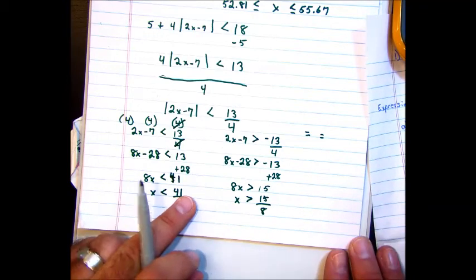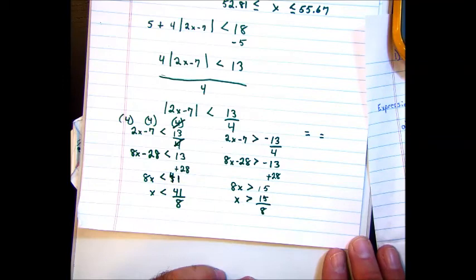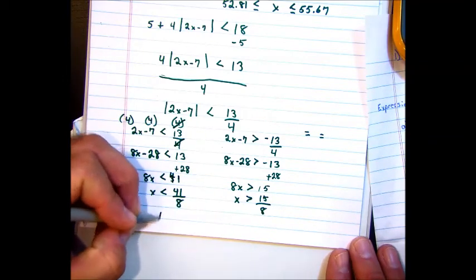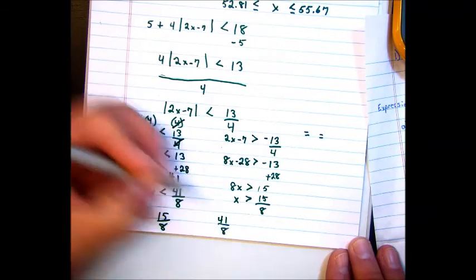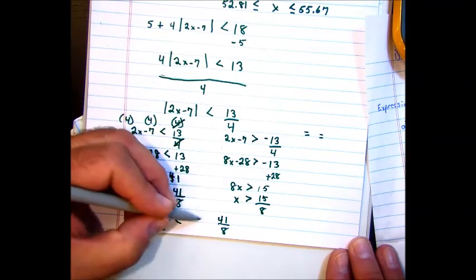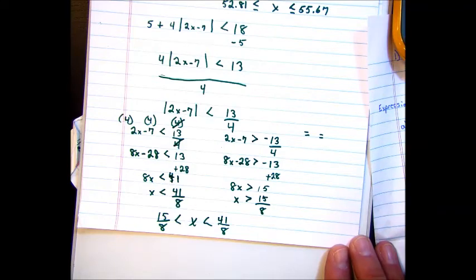So again, you could write this in compact form because it's going to be between those two numbers. So you're going to have 15/8. Hopefully you know that's smaller than 41/8. And your x is in the middle. And that's linear absolute value equalities and linear absolute value inequalities. All right, good luck.